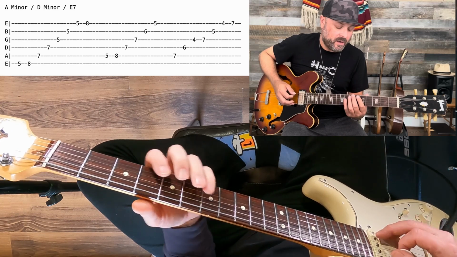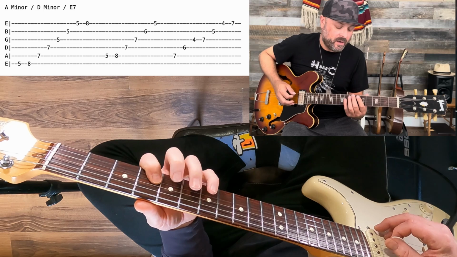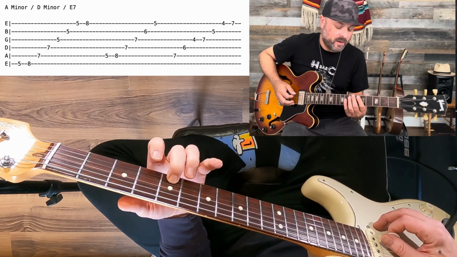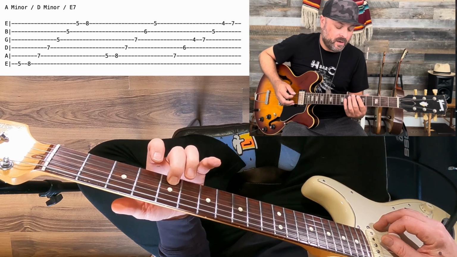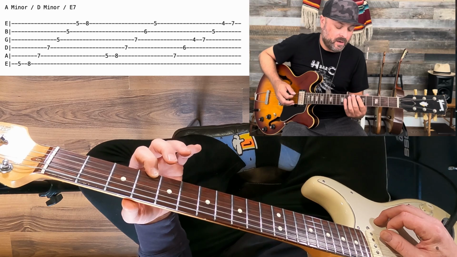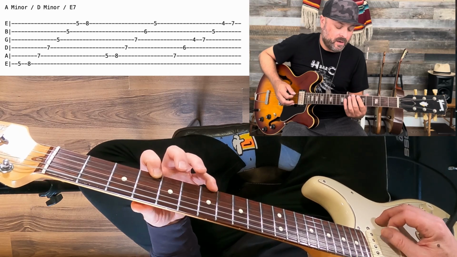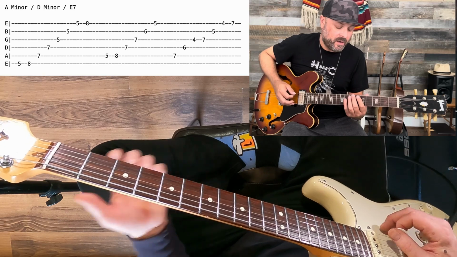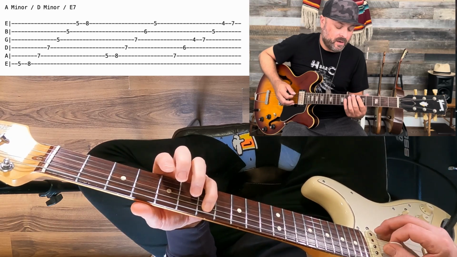on the 7th fret of the G, then we've got the root with our middle finger, 5th fret of the B, major 3rd, 4th fret of the high E, and then the 5th again on the 7th fret of the high E. So that whole arpeggio.